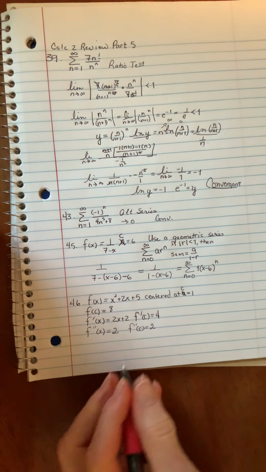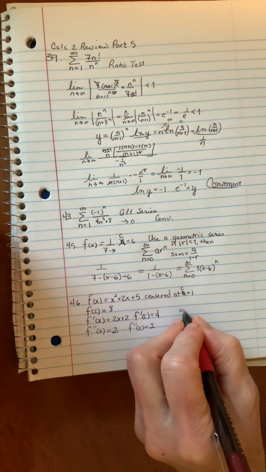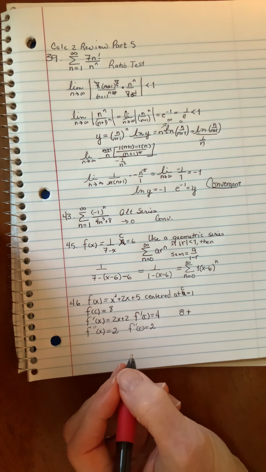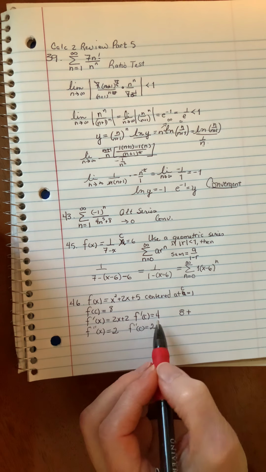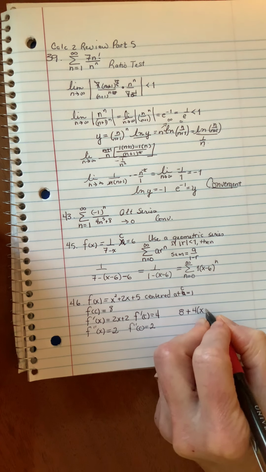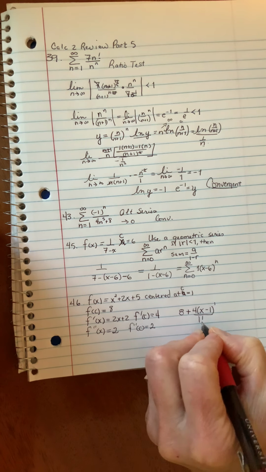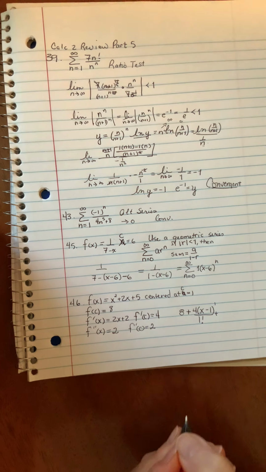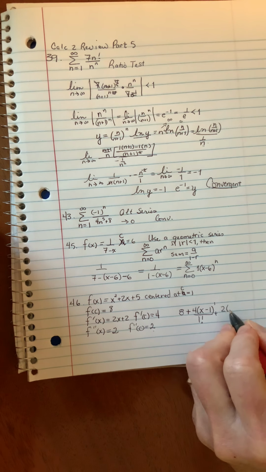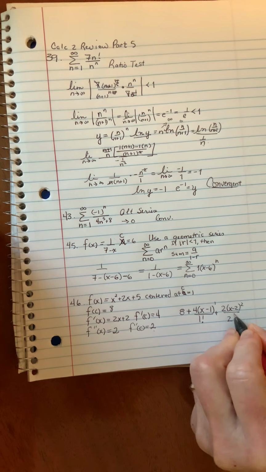Okay, so here's the series. We've got to have f of c, which is 8, plus f prime of c, which is 4, multiplied by x minus 1 to the first over 1 factorial, then plus f double prime, so that's 2 times x minus 1 squared over 2 factorial.